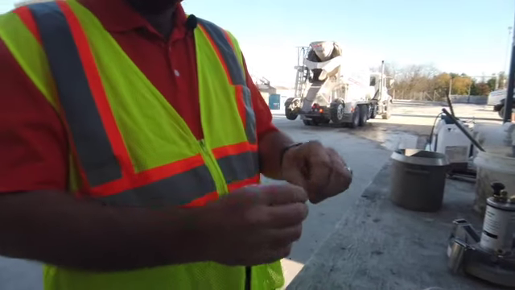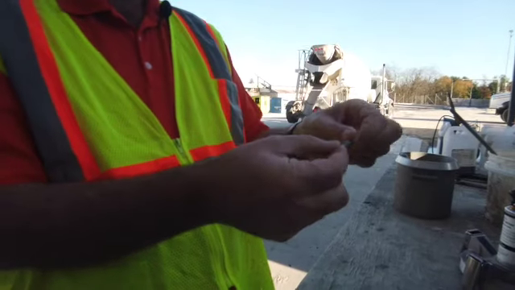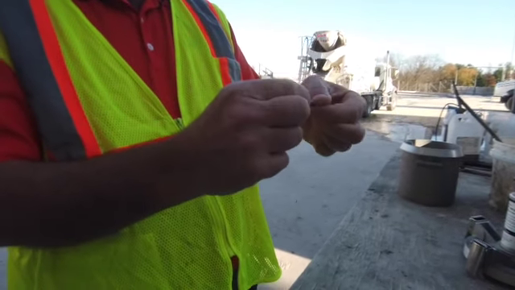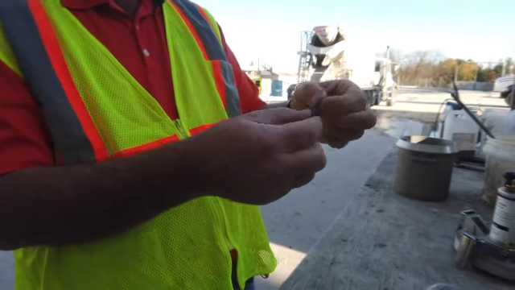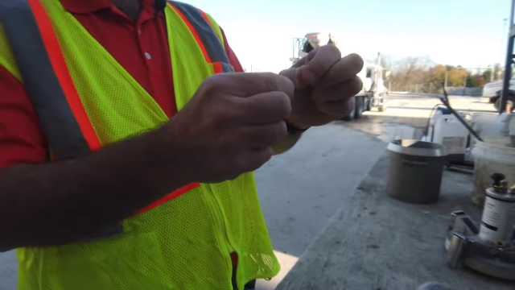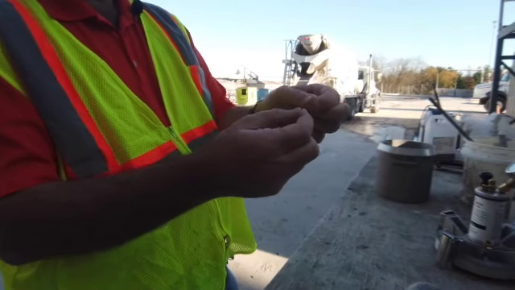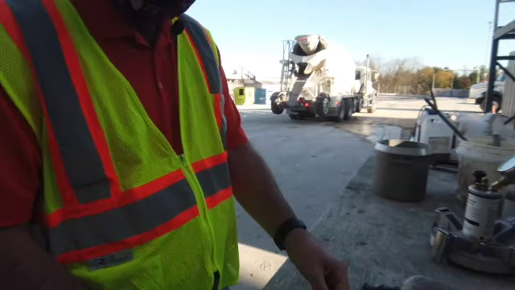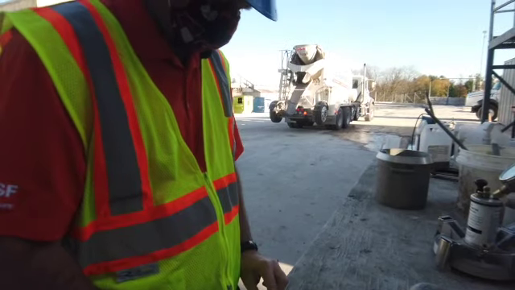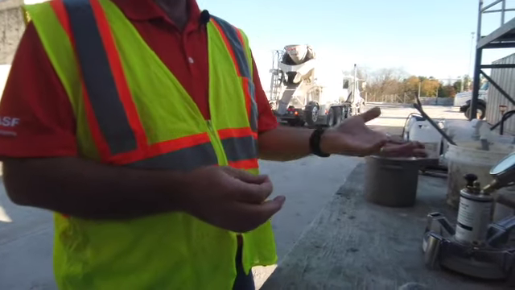There's a macro fiber which has a little bit of structural nature to it. It's still a synthetic fiber. These things are bundled, and when they go into the truck, they spread apart and you get individual strands, but these are much thicker and do have a little bit better holding capacity than a microfiber. And then if you use steel fibers, they come in all kinds of different versions.